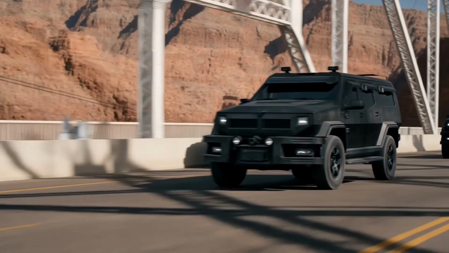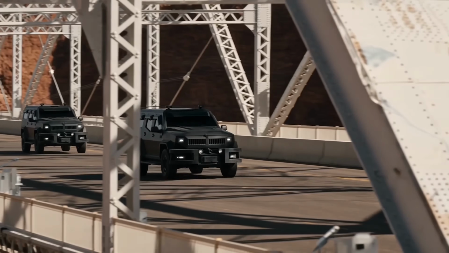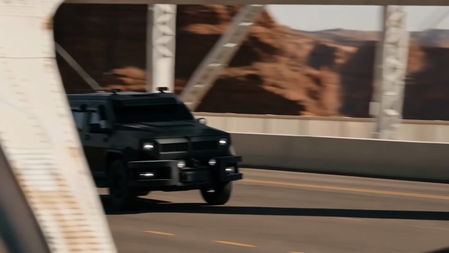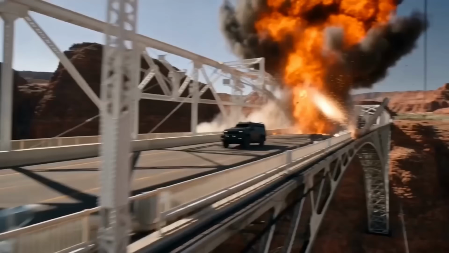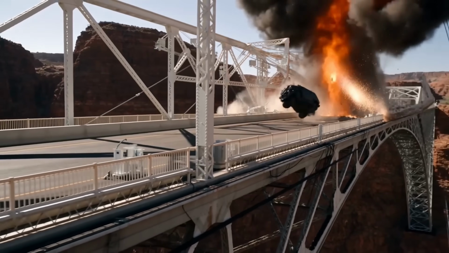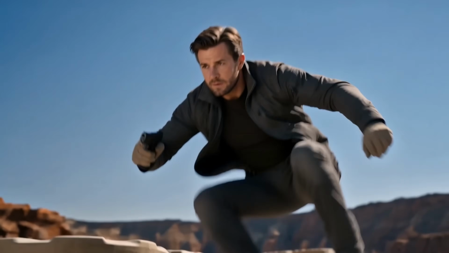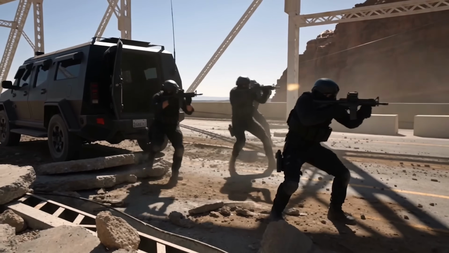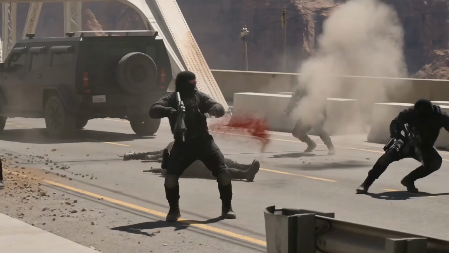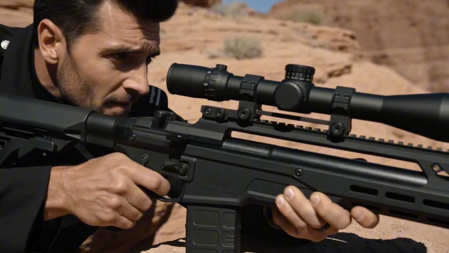Everyone in position. Eyes on the lead vehicle. Now. Two down. Three more on the south side.